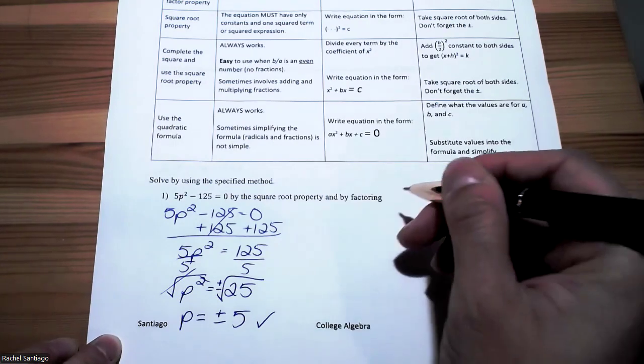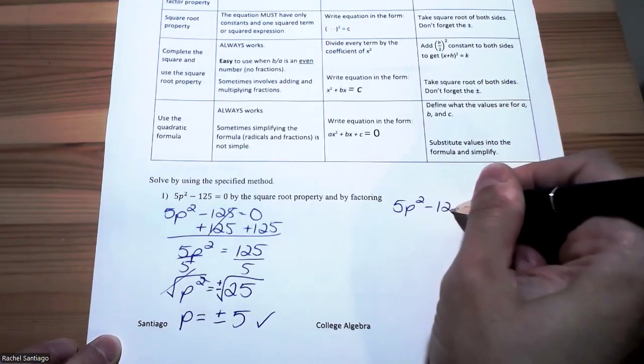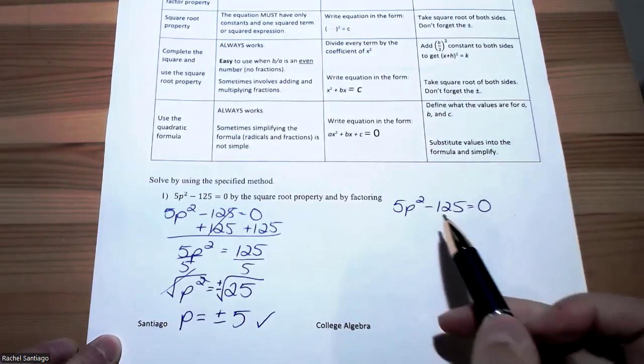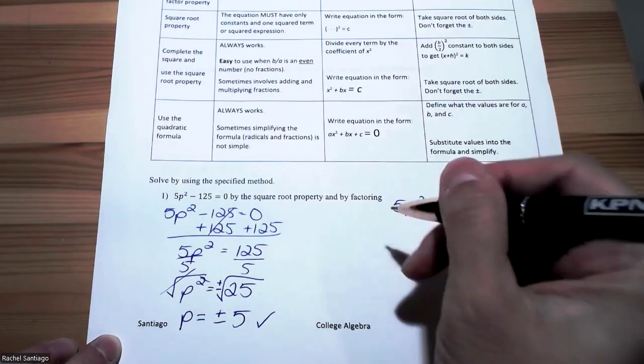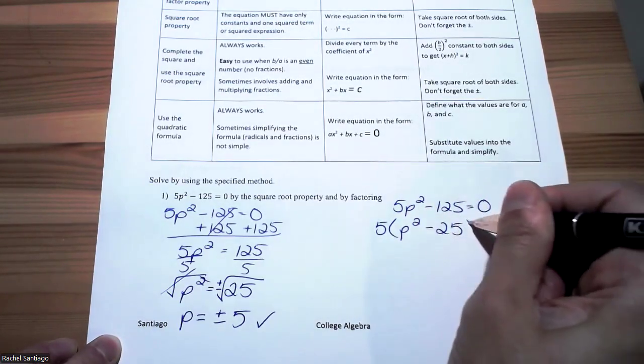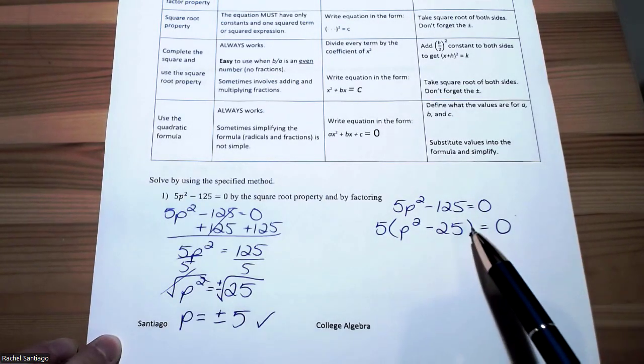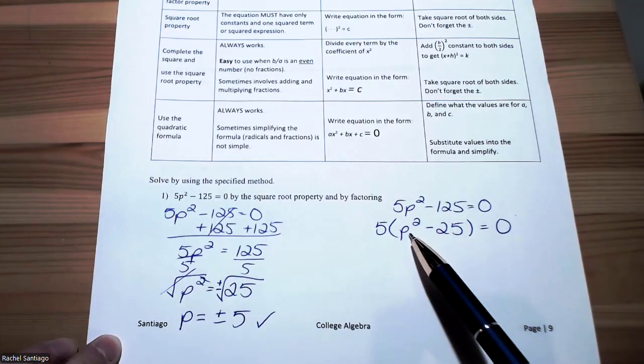We're going to do this again, except I'm going to prove that that's the answer by factoring. So first things first, we have a GCF. I'm going to factor out 5. That leaves me with p squared minus 25 is equal to 0. Notice here, I have the difference of two squares.